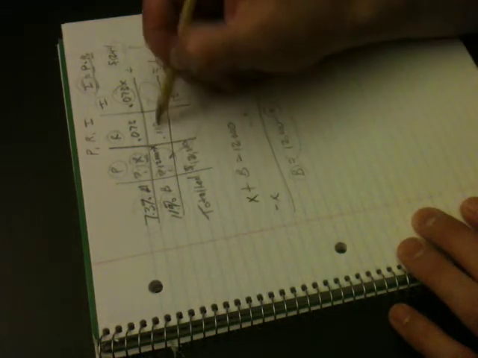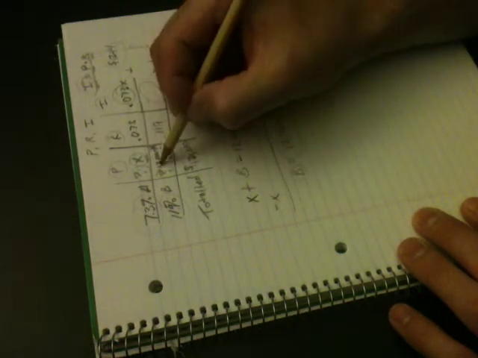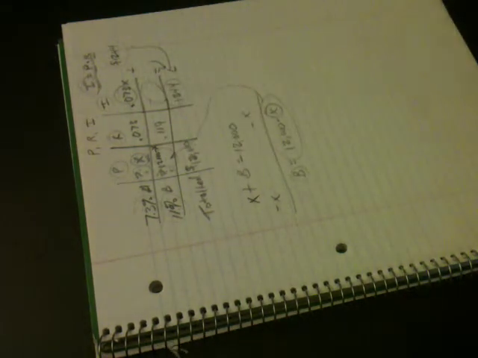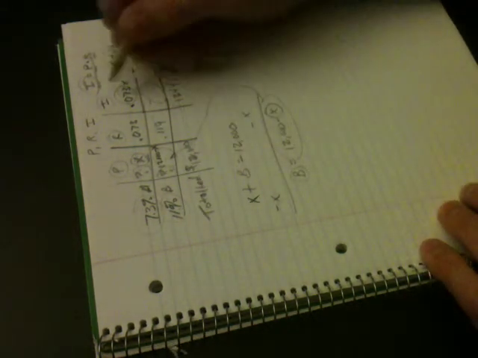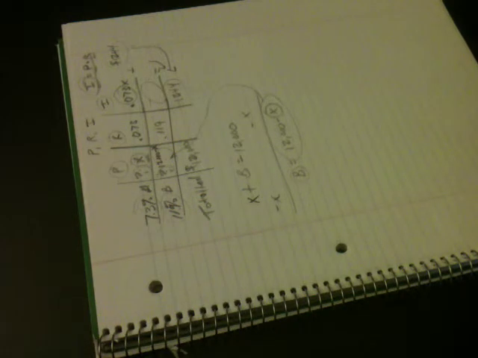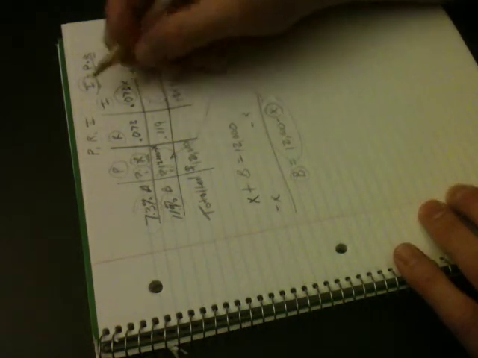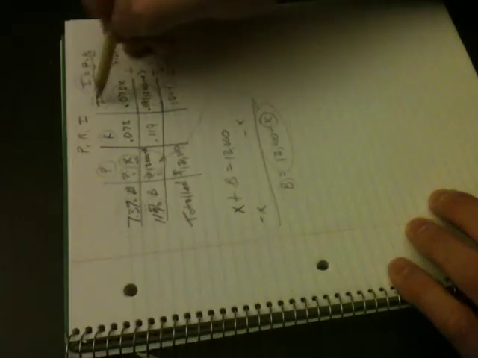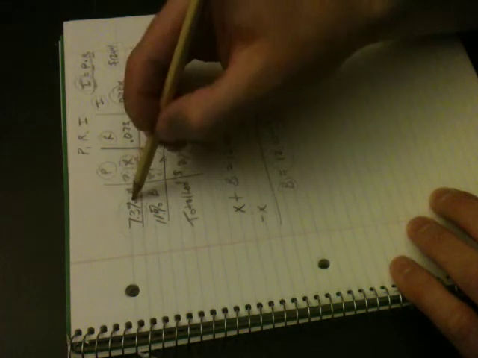The rate is 0.119, and the principal is 12,000 minus x. Because there's subtraction, we're going to have to put that in parentheses. So it's going to be 12,000 minus x, multiplied by 0.119. So now we have the interest earned from the 7.3% and then the 11.9%.